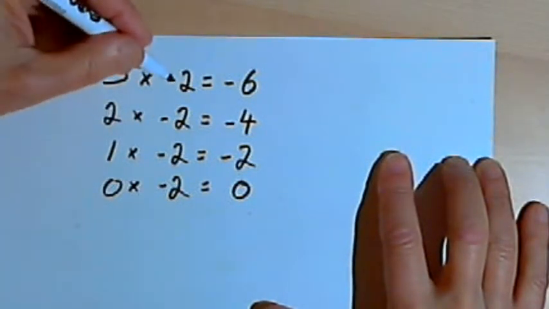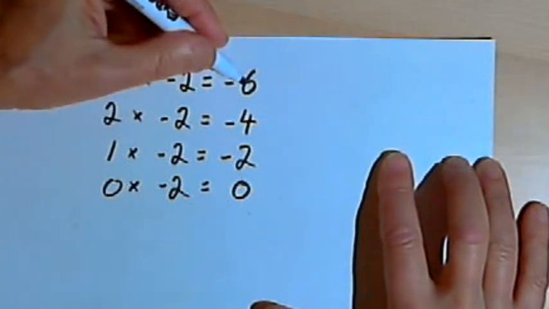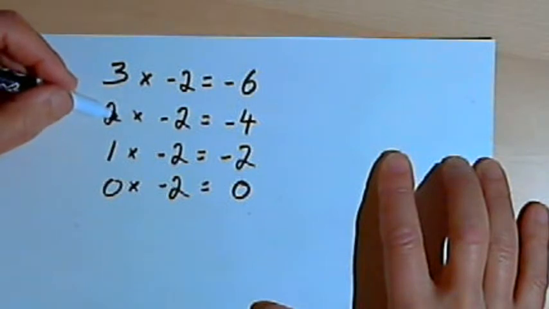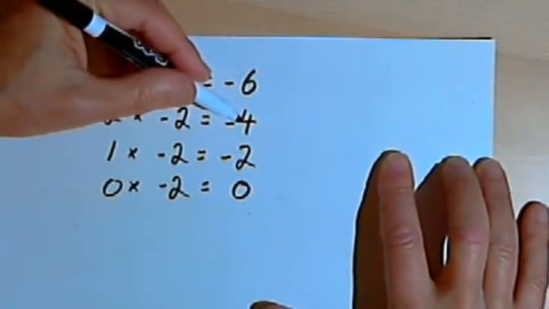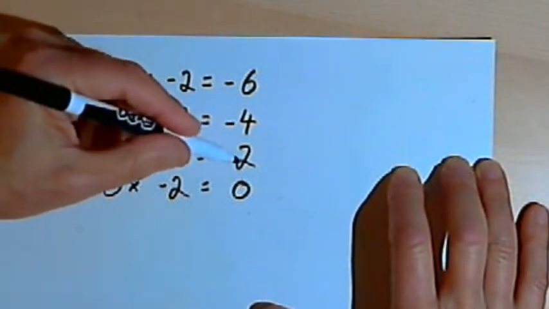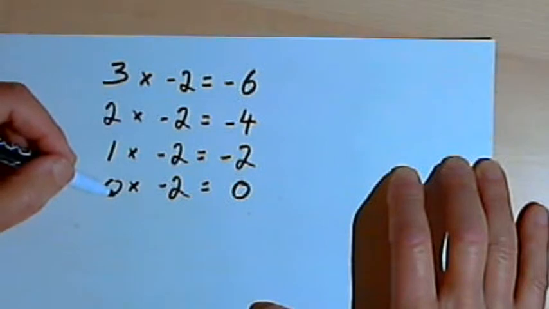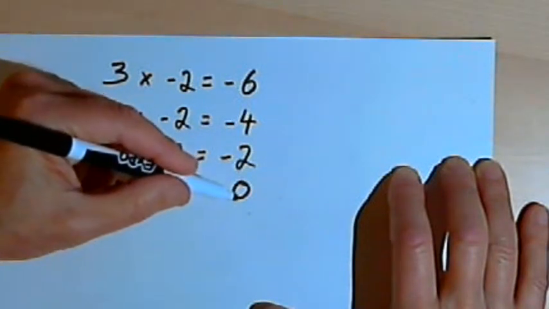3 times negative 2 equals negative 6. And then underneath that, 2 times negative 2 equals negative 4. And then 1 times negative 2 equals negative 2. And 0 times negative 2 equals 0.